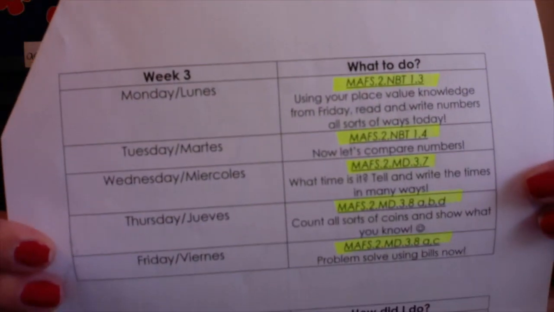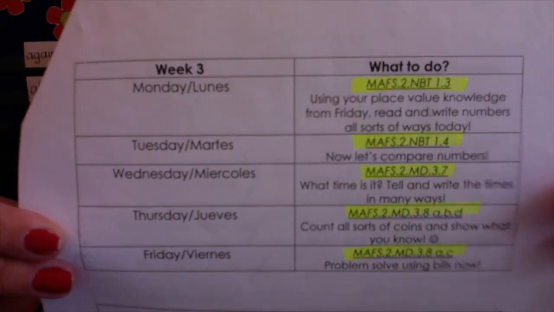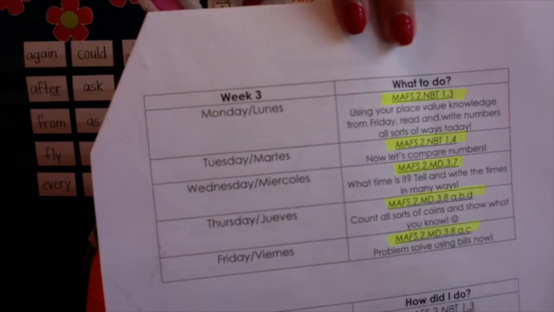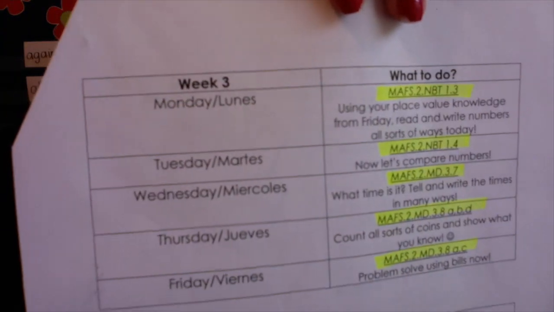And here are my tabs again. The same ones from last week. All I did was take them out and put them back. So I'm looking at my handy dandy schedule. We are on week 3. And all I did, I went and I highlighted the standards. Because remember, this book has no page numbers. So I'm going to look for those standards.